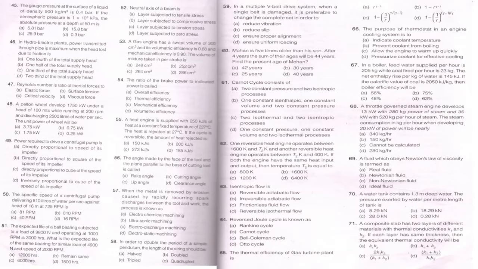A gauge pressure of the surface of the liquid is 0.4 bar. If the atmospheric pressure is given, the absolute pressure at the depth of 50 meter. Correct answer 45 में hydroelectric plant power transmitted through pipe is maximum when the head loss is one third होगा सर. Correct answer C.